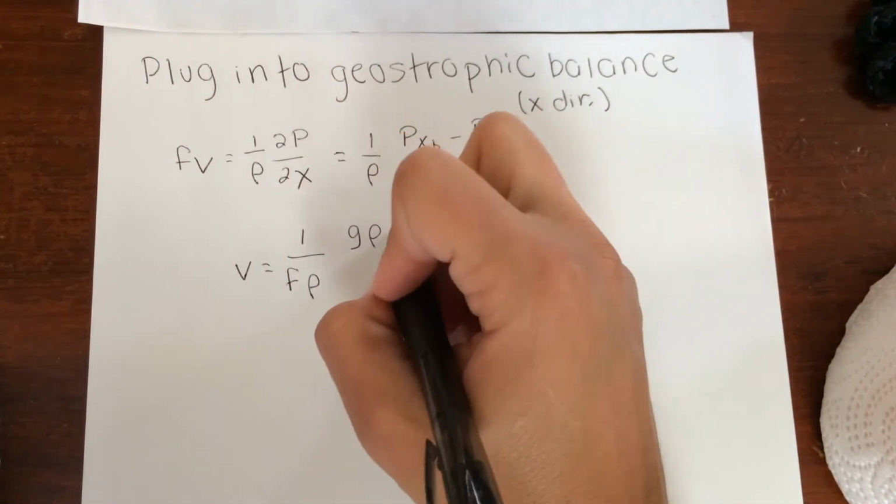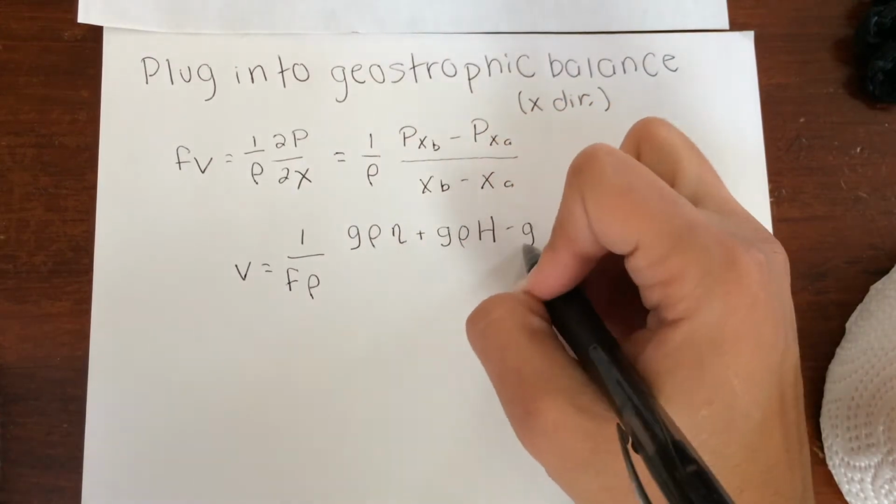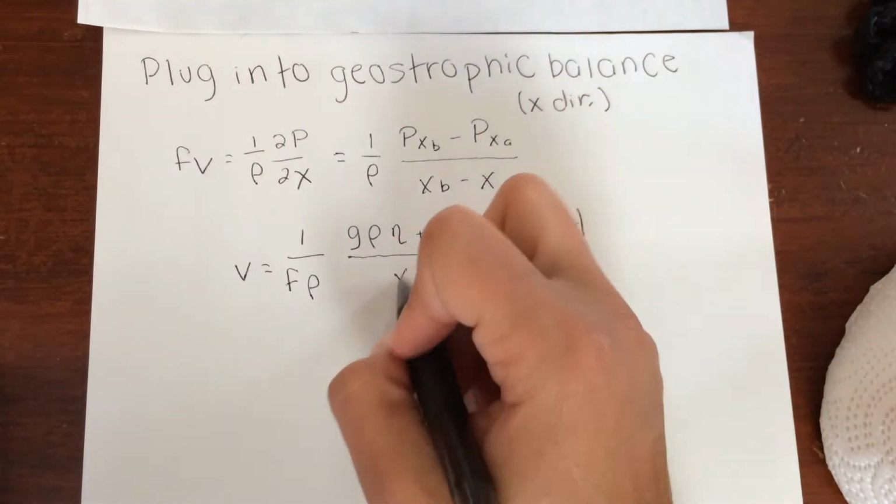Plugging in values for pressure at xb and pressure at xa, we can obtain our expression for velocity v, which again is the velocity in the y direction.